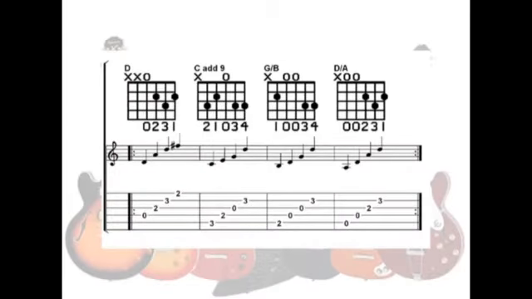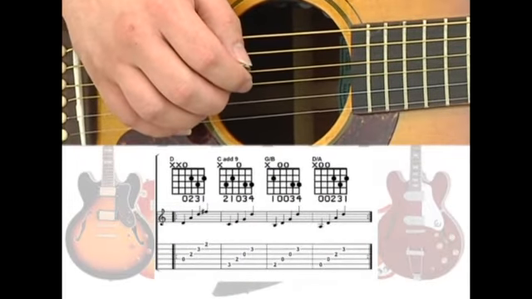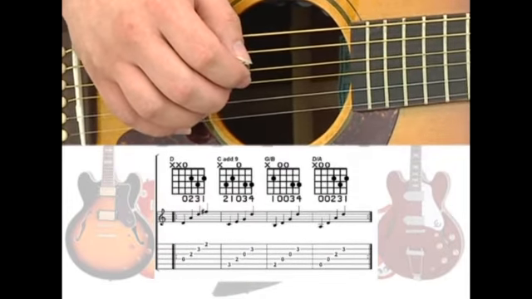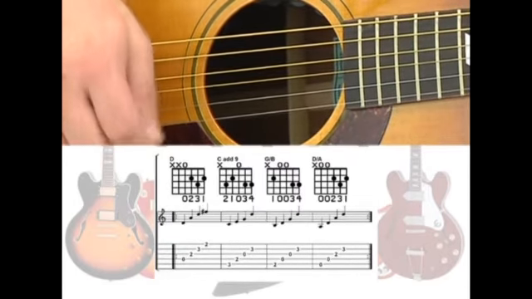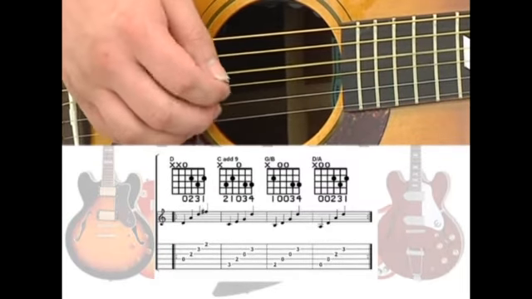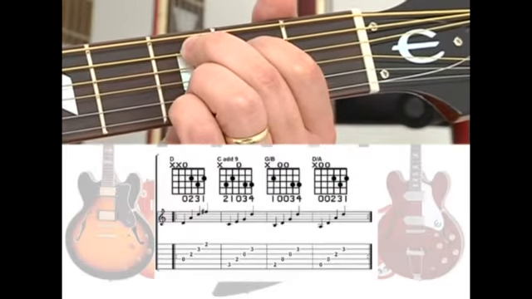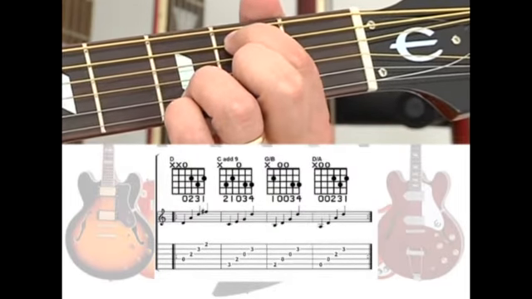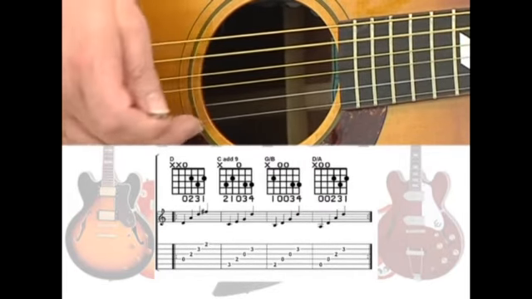For level 3 of the descending bass line song, we will arpeggiate each chord using quarter notes. Start on the lowest note of each chord and pick out the rest of the chord. For D, pick strings 4, 3, 2, and 1. For the remaining chords, pick strings 5, 4, 3, and 2. And keep a steady quarter note rhythm, counting 1, 2, 3, 4, 1, 2, 3, 4.